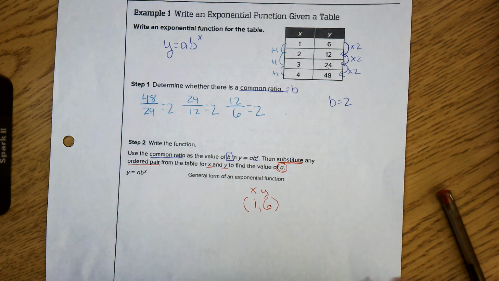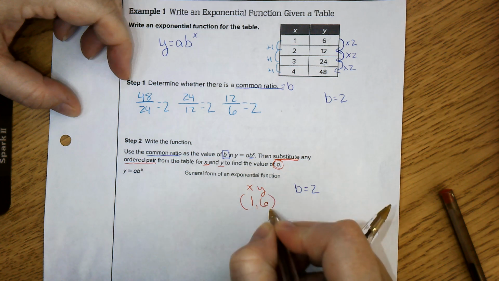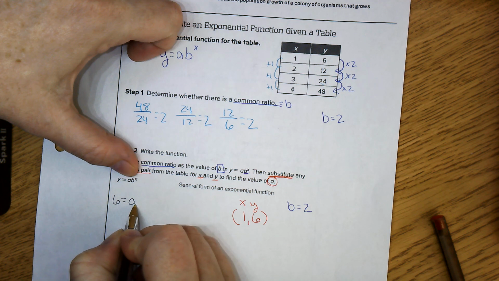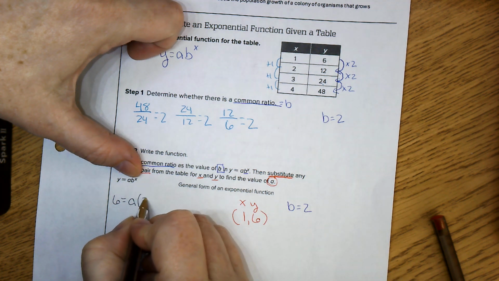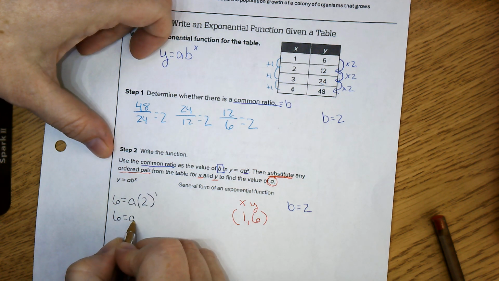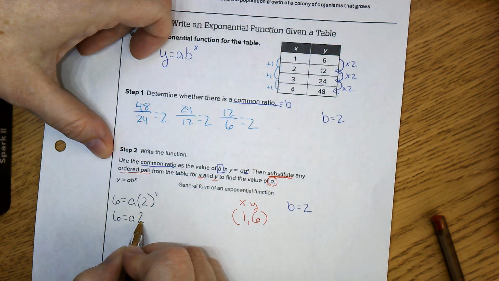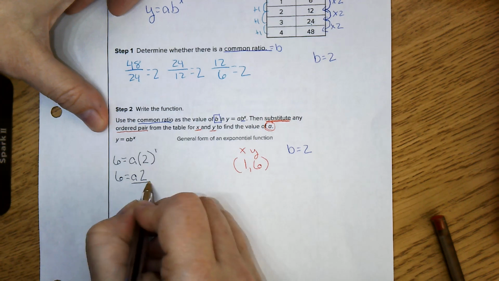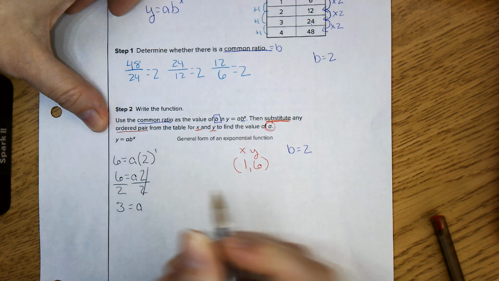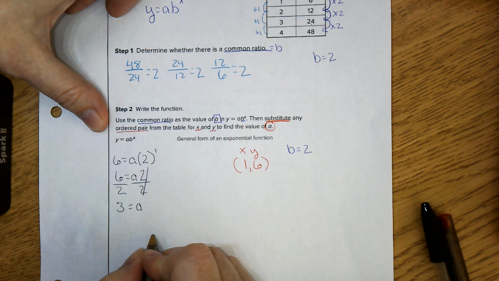So we're going to fill in what we have. So we know our b is 2, and we've got our x and our y. So we've got y is 6 equals, we're looking for a, that is times 2, and my x is to the first power. Okay. Anything to the first power is itself. Now right now a and 2 are multiplied because they are next to each other. So to undo the multiplication, we're going to divide both sides by 2. That gives me a equals 3. So we've solved for a, we solved for b. Now we must write our exponential function.